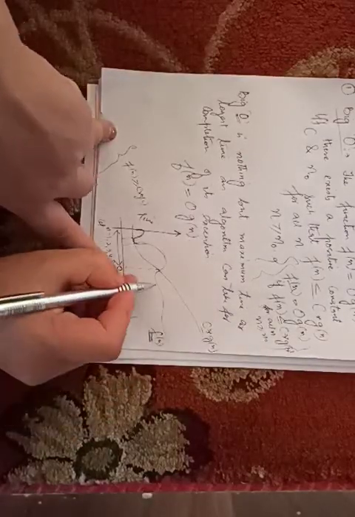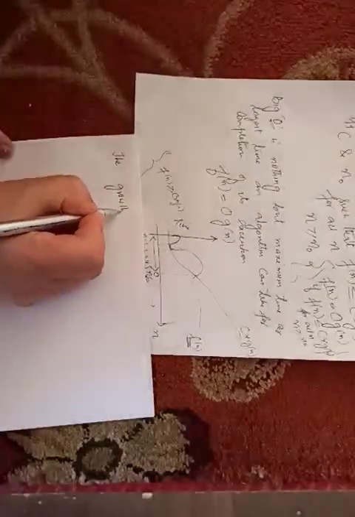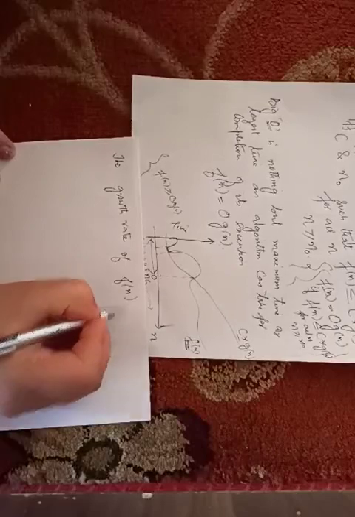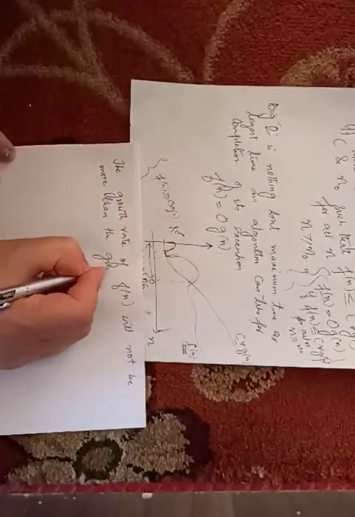That means the growth rate of f of n will not be more than the growth rate of g of n after a certain input, isn't it?